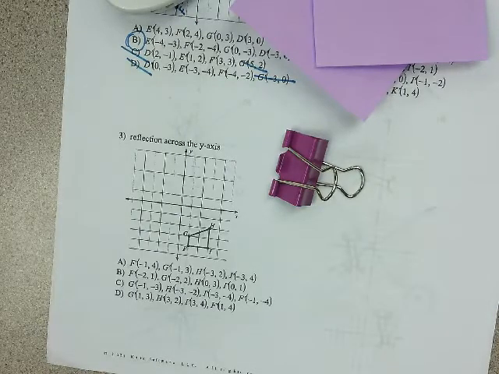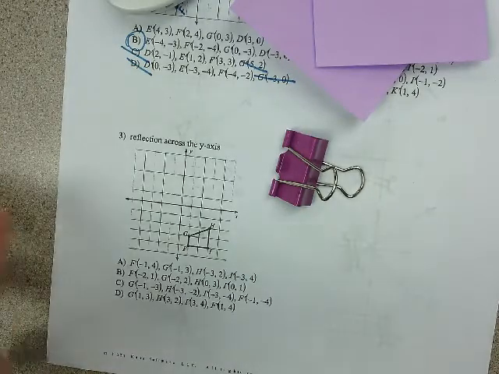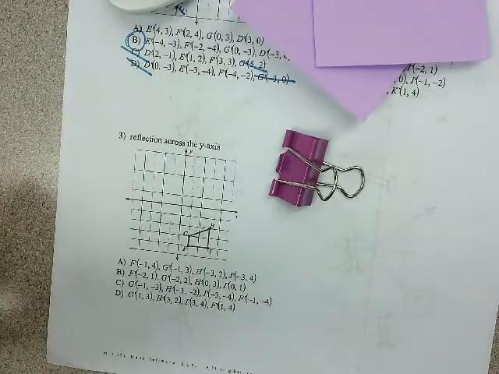When you reflect over the y, what changes? Pretty good. When you reflect over the y, the x changes. 1 for 5. Are you in 16th now? No, I'm still 18. Oh, you slipped. Yeah, I'm down 1. That's okay.